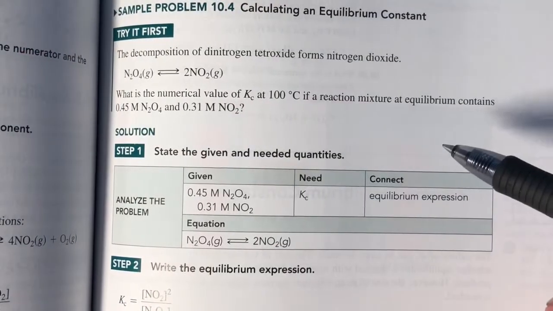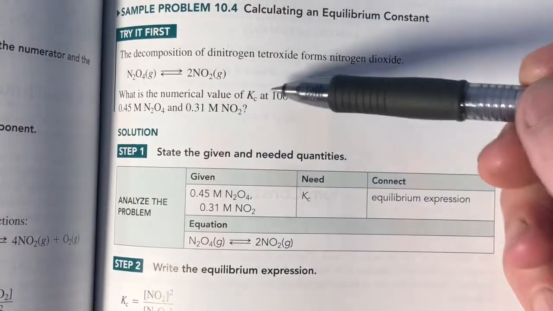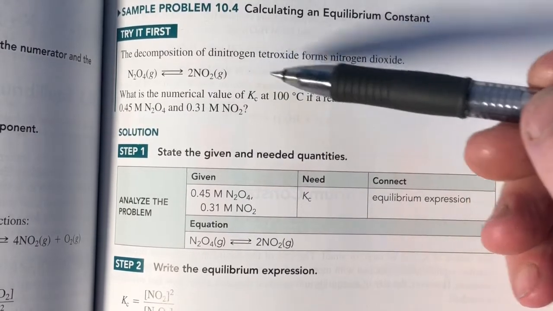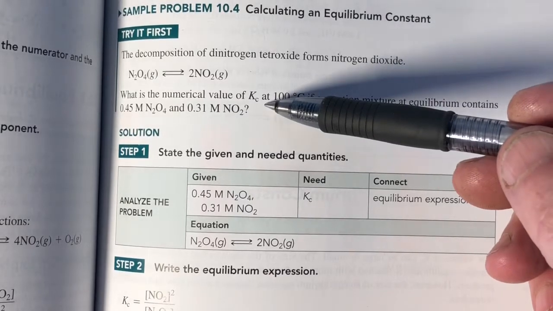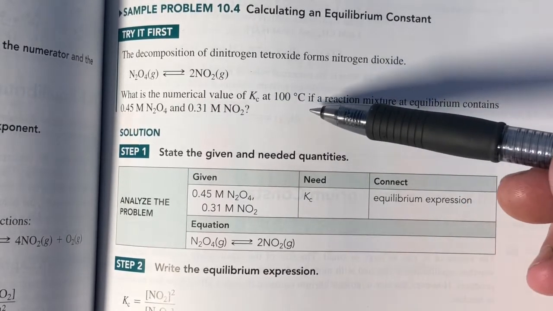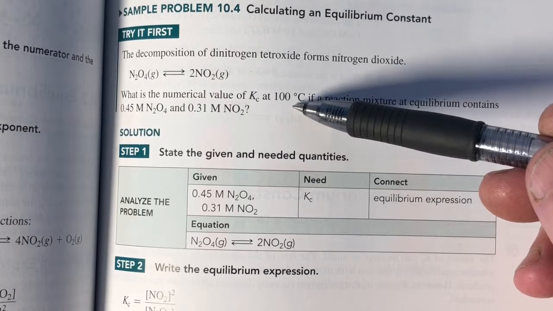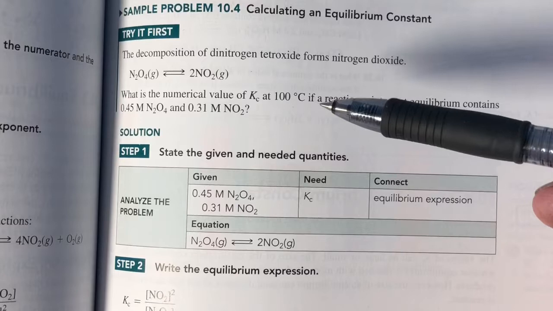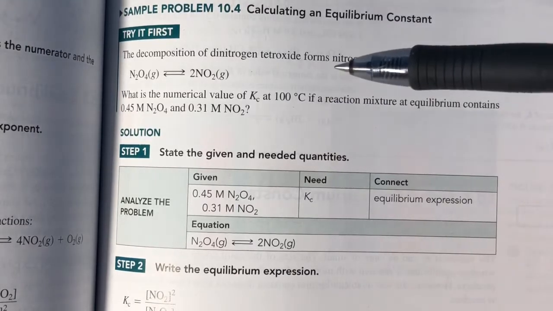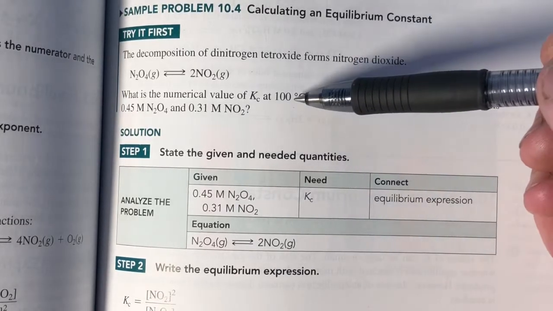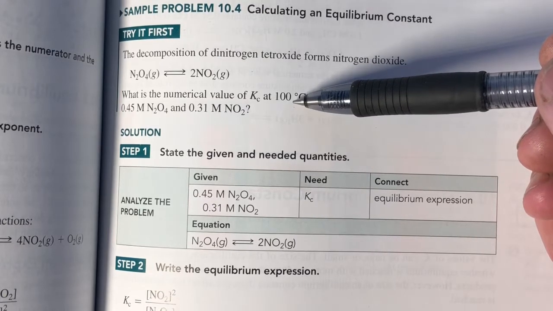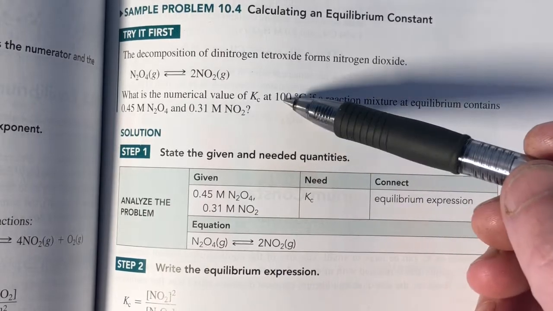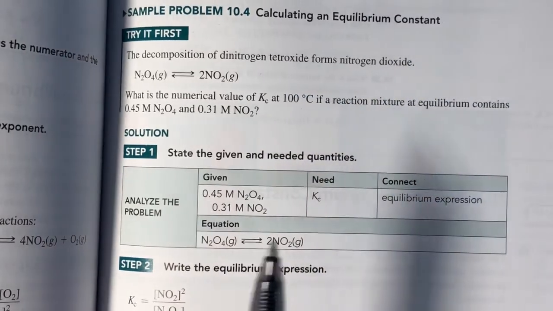Okay, so here's a typical problem. We're given a balanced reaction, or maybe we're given a reaction that's not balanced and we have to balance it. Then we're being asked what the value of K is at a given temperature. The temperature is not used in the calculation, but K changes with temperature. So if they want us to calculate the K, we really should be specific about the temperature. If we were to calculate K at 200 degrees, but this concentration information was at 100, we wouldn't be able to do it with the information available.